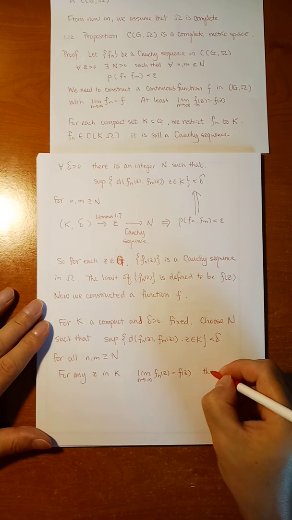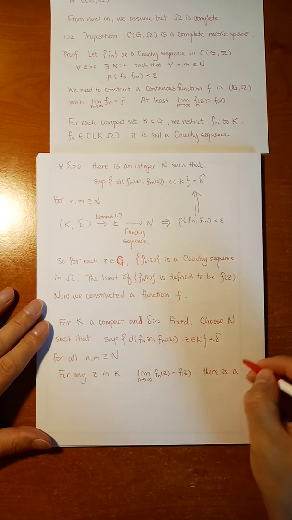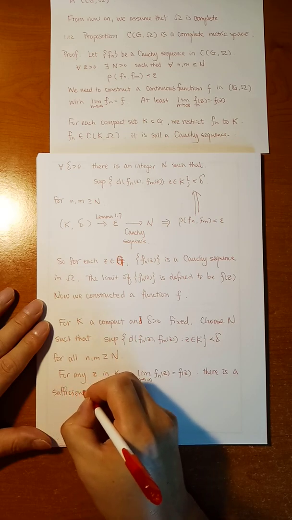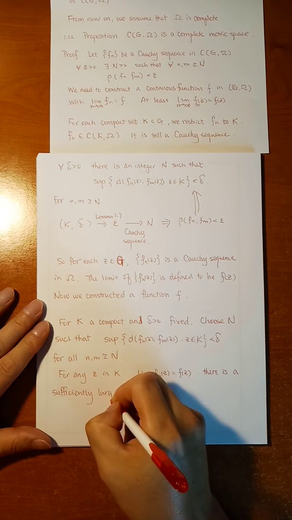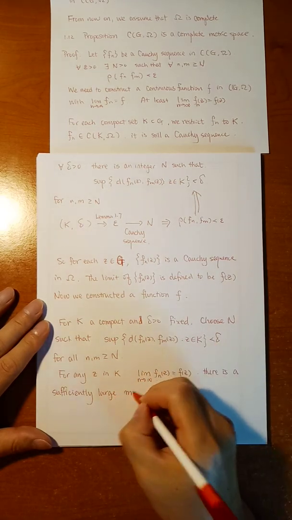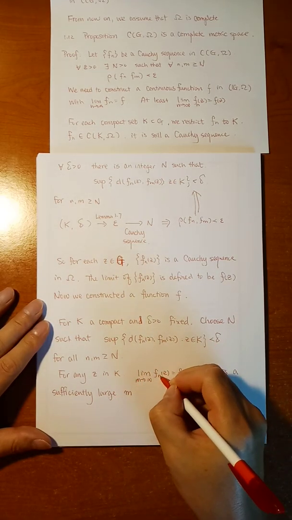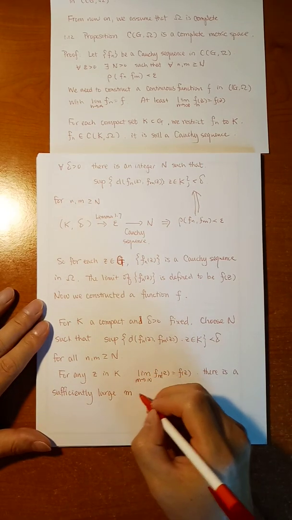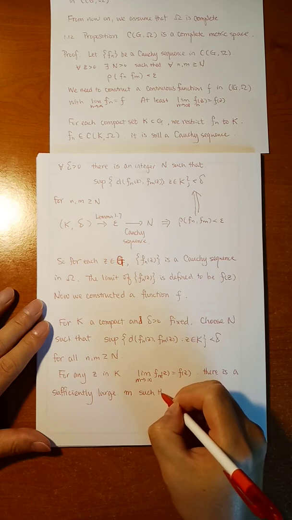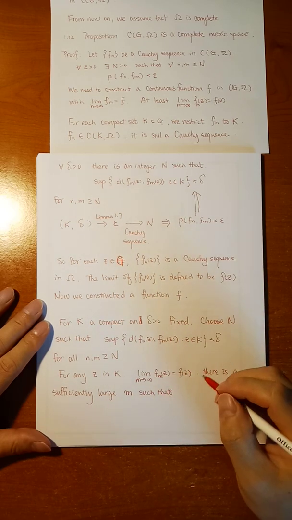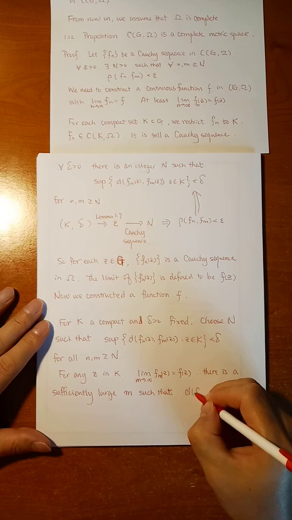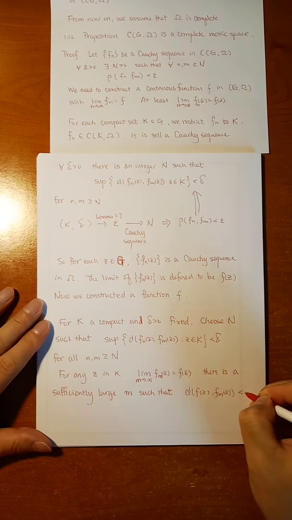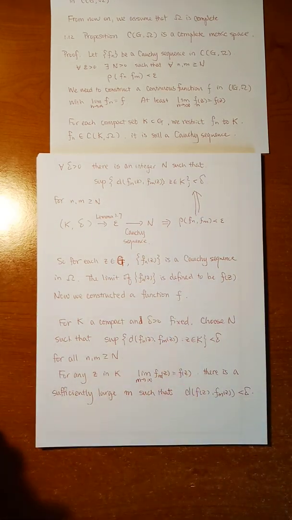So there is a sufficiently large, let's use m, let's put m here. There is a sufficiently large m such that the distance between f of z and Fm of z is less than delta. So this limit is less than delta.